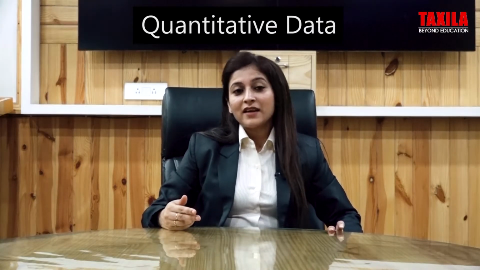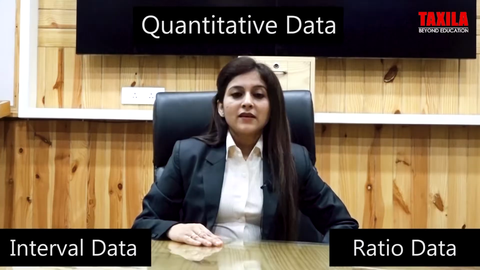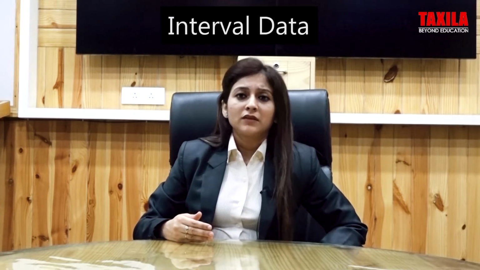What is quantitative data? Quantitative data is data which answers the question how much, how often and how many. We can further divide this quantitative data into two. One is interval data and the other one is ratio data. So let's talk about the interval data. Interval data are measured and ordered with the nearest item, but have no meaningful zero, and it can be negative also. For example, temperature in degree centigrade, dates like 1947, 2022, time intervals like 12 p.m., 6 p.m., 9 p.m.